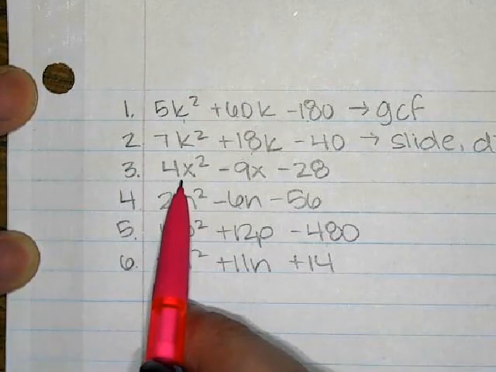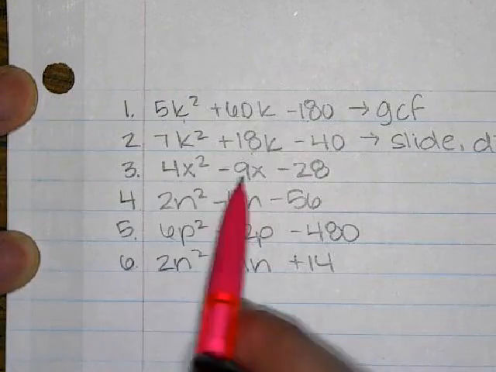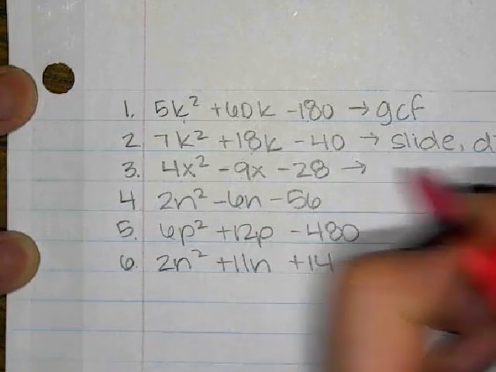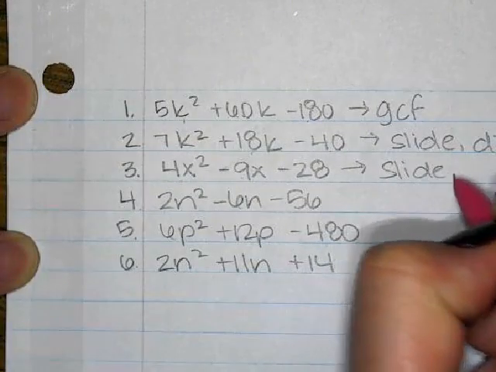Number 3. Slide divide. 4 does not go into 9. It does go into 28, but it does not go into 9. So this is a slide divide problem.